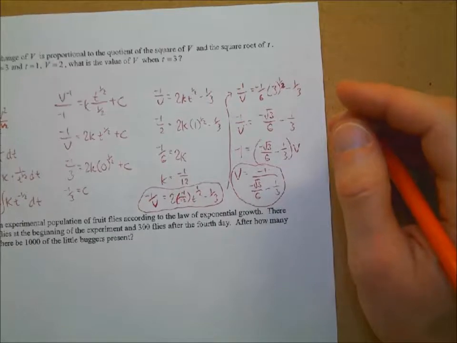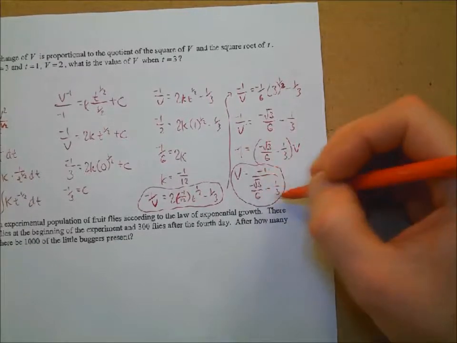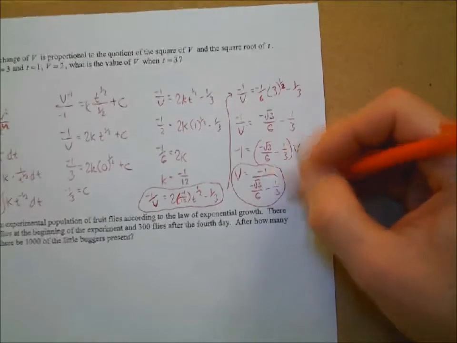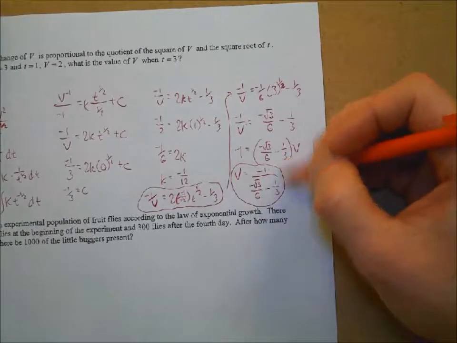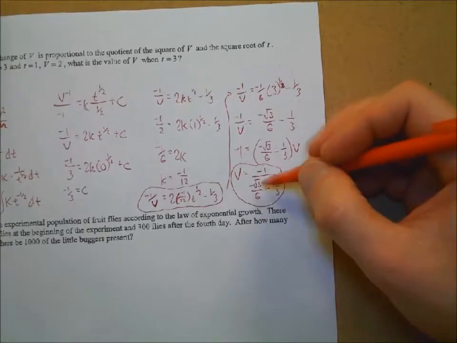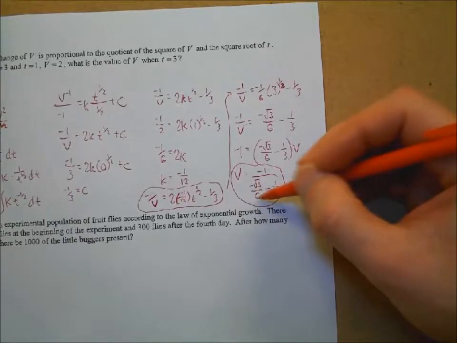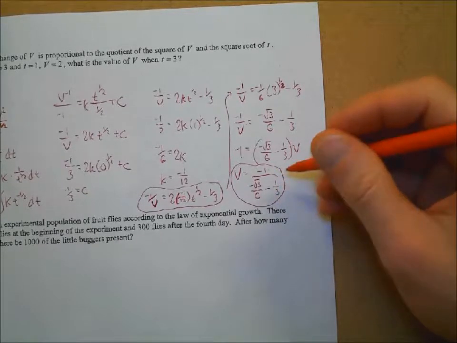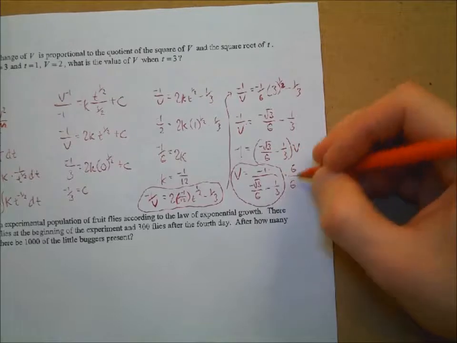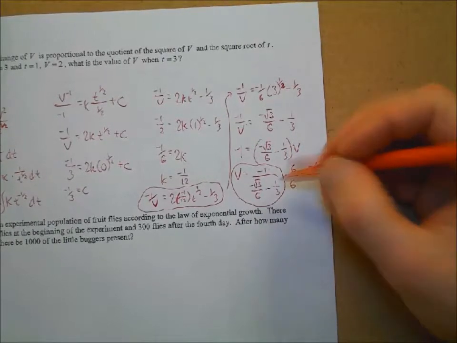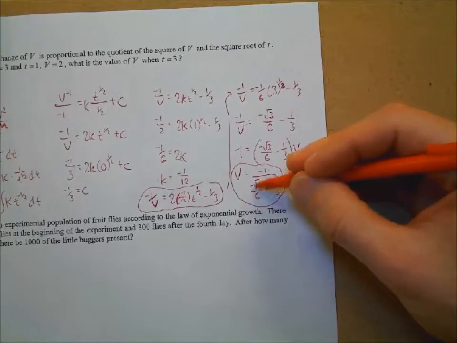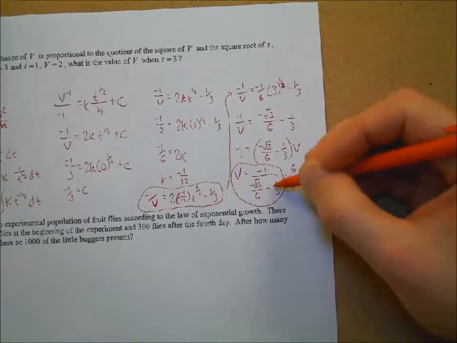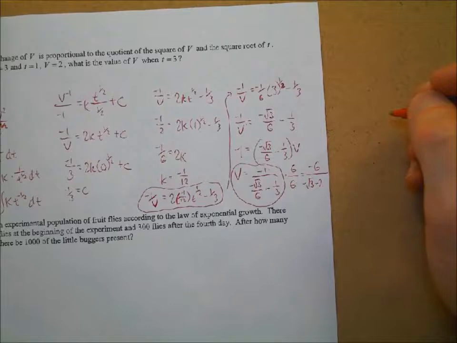However, if it's multiple choice, most likely you won't have fractions within fractions as your answer, so you do want to simplify out that fraction. An easy way is to multiply the top and bottom by 6, since the common denominator here would be 6. If I multiply the top and bottom by 6, I end up with a negative 6 in the numerator, and the 6 in the denominator distributes. Negative root 3 over 6 times 6 is negative root 3, and 6 times negative 1/3 is negative 2. So that simplifies nicely.